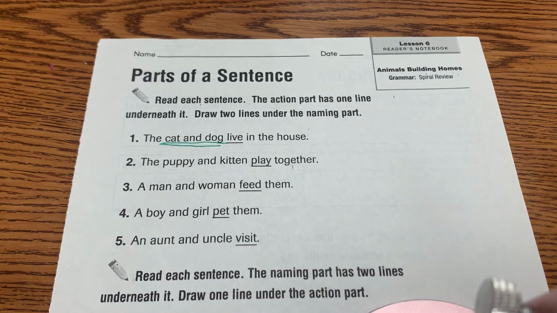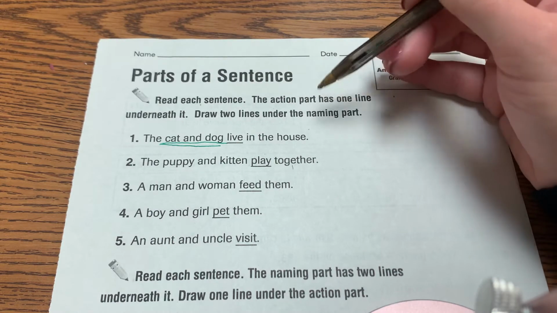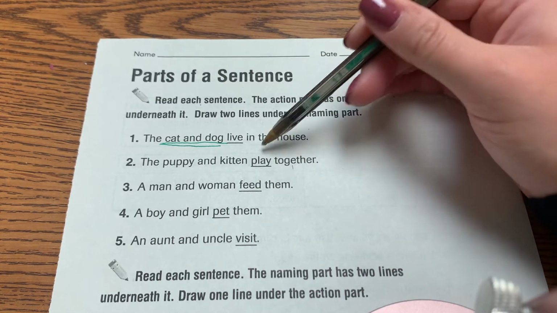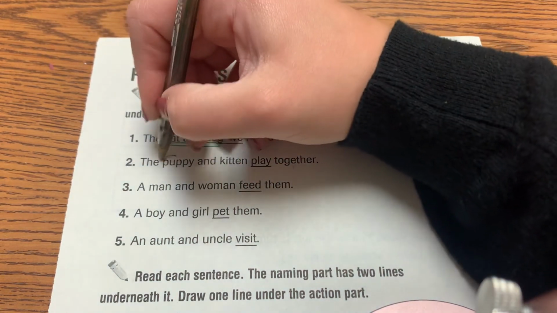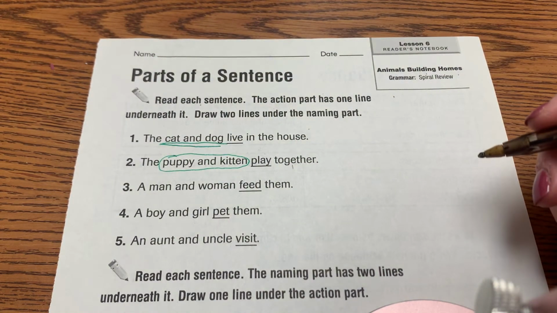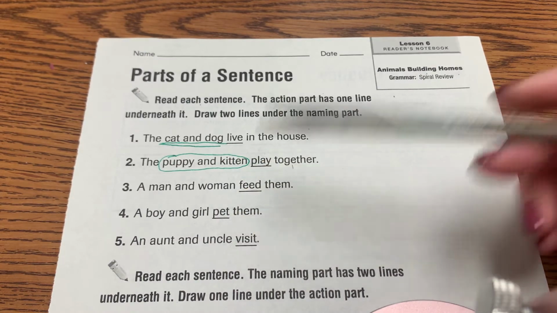The puppy and kitten play together. Well, they've underlined play, which means it's the action part. What's the naming part? We have to name who is playing. It's the puppy and the kitten. I'm going to circle mine. Okay, pause this video to do 3, 4, and 5 on your own.